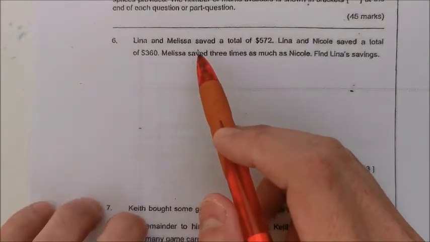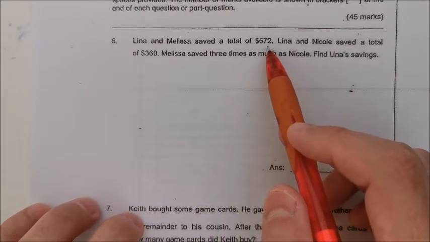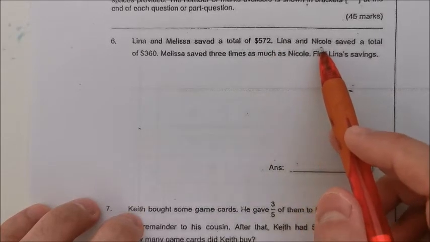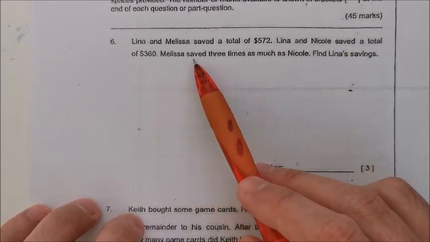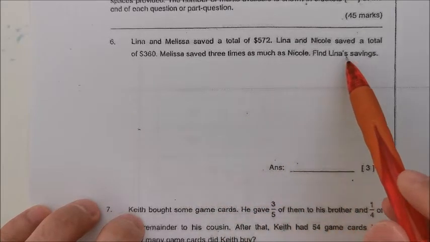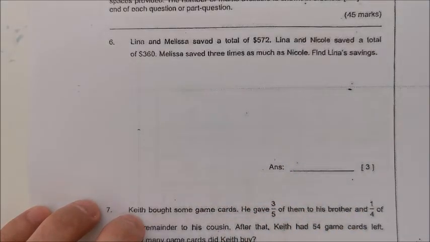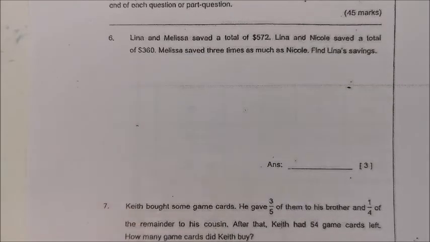Okay, Lena and Melissa saved a total of $572. Lena and Nicole saved a total of $360. So Melissa saved 3 times as much as Nicole. So guys, this question tells us about the model. It has to be a combination of 2 persons. So Lena and Melissa, Lena and Nicole.